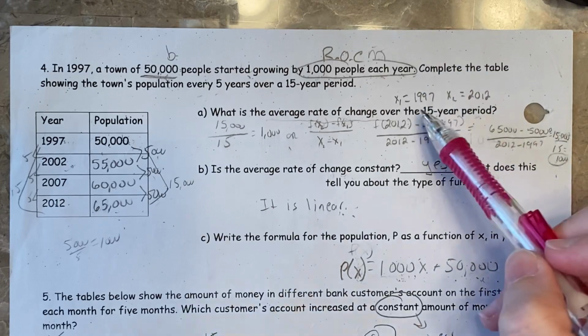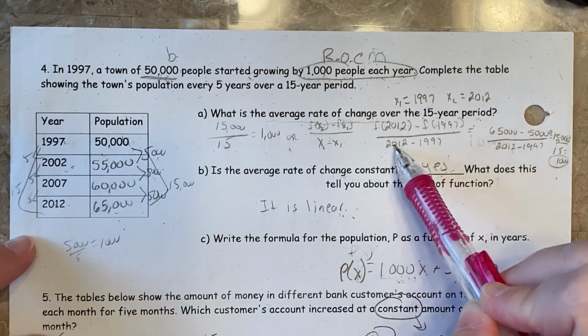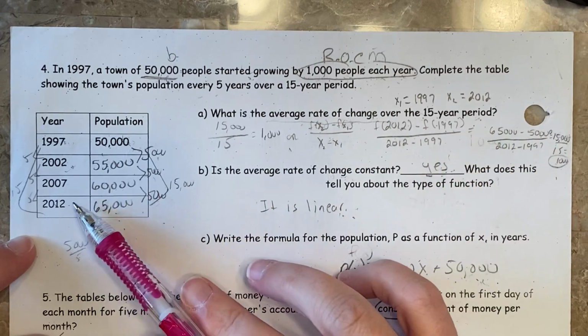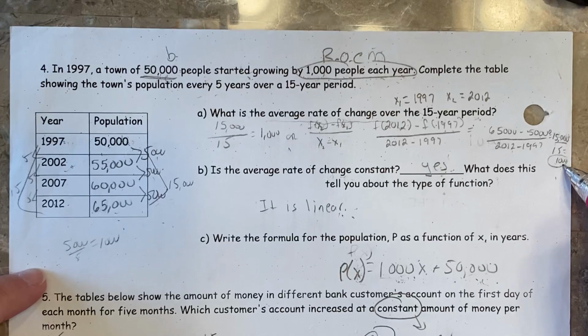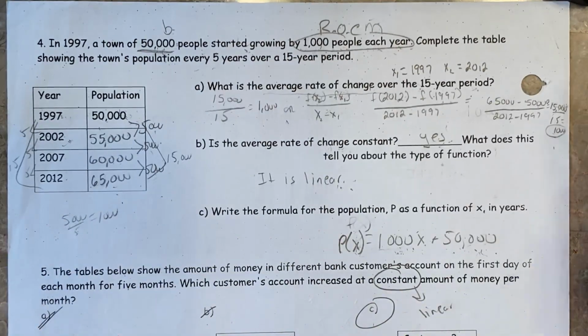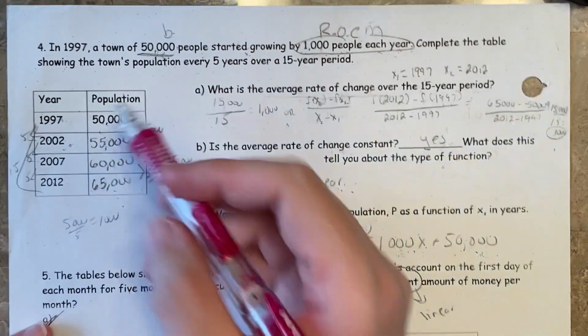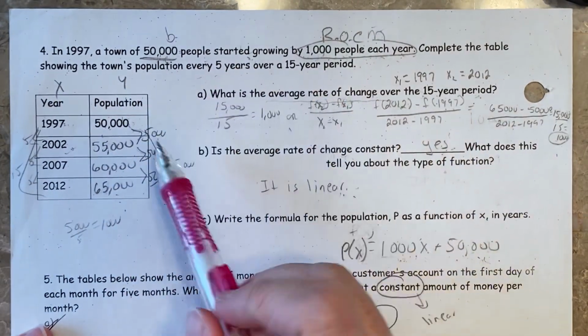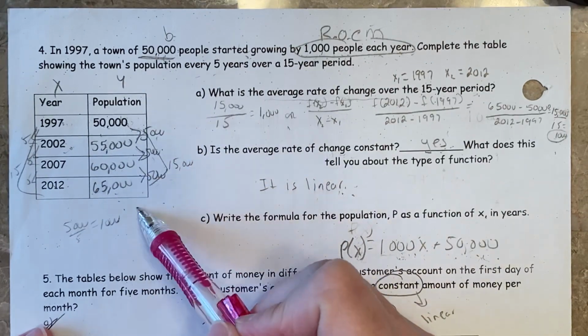So they want you to start with x of 1 is 1997 and x of 2 is 2012. You fill in your information, you get the numbers from the chart, and it looks like it's 15,000 over 15, which is 1,000, which you can also get the easier way we did yesterday. You do every single change in y over change in x. Remember, this is x, this is y. You will see it's 5,000 over 5, which is 1,000.